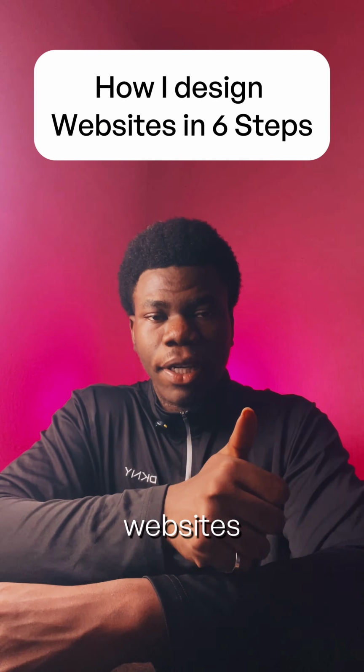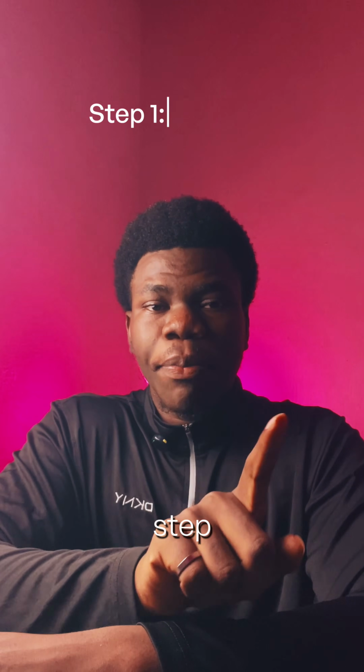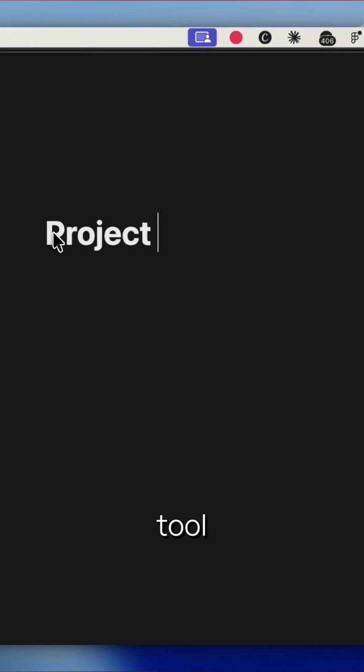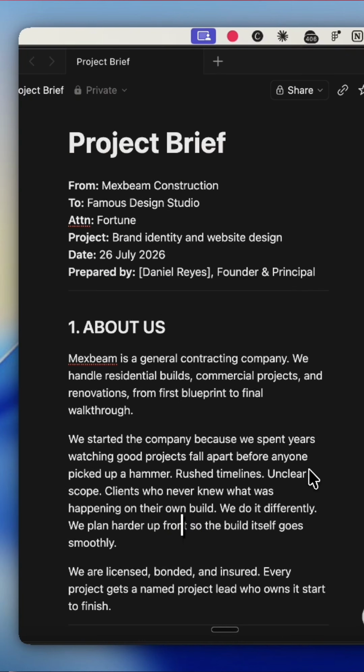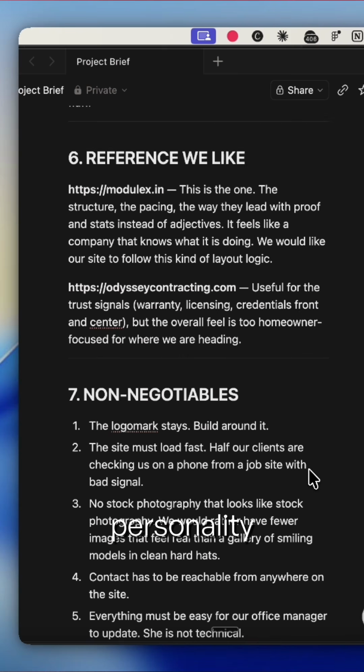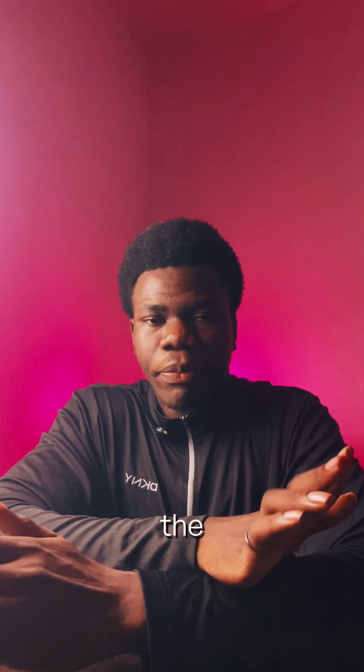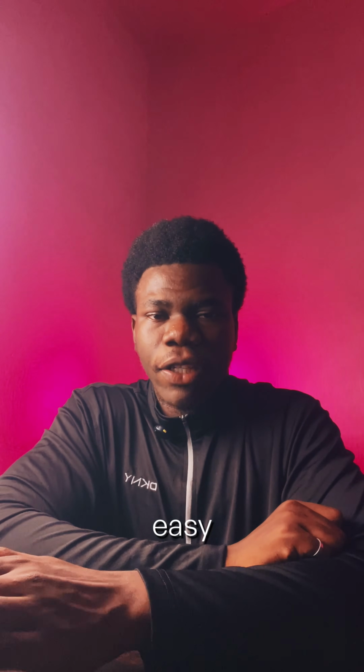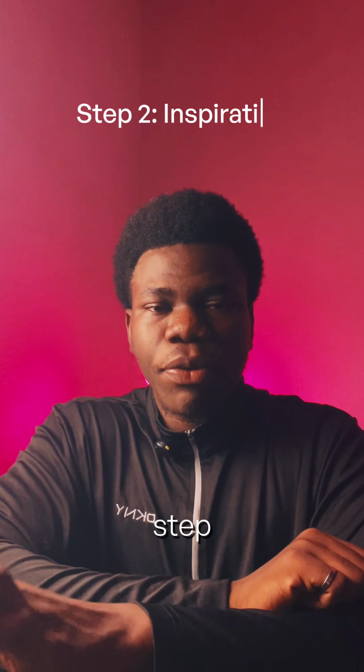This is how I design websites from start to finish in 6 steps. Step 1, the brief. Before I open any tool, I have to know exactly what I'm building. I need to know the goal of the project, who I am building it for, and the type of personality that the business wants. Without getting the brief right from the beginning, it's very easy for you to do something that's completely generic.